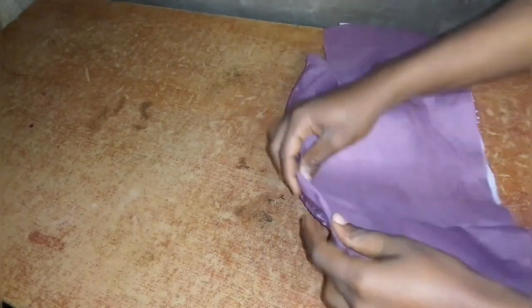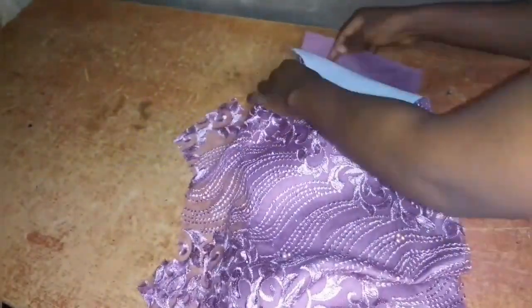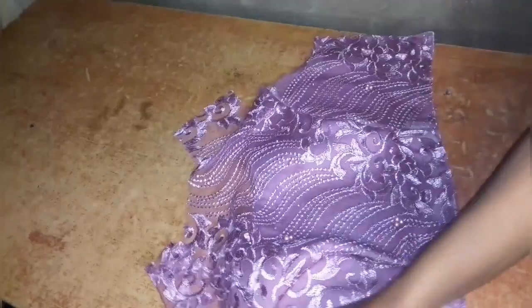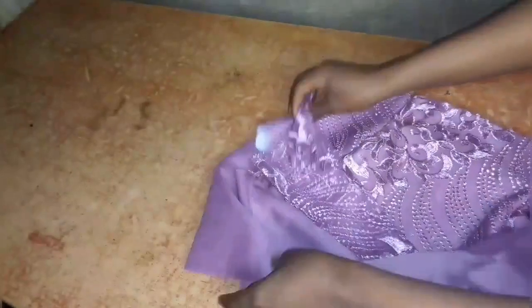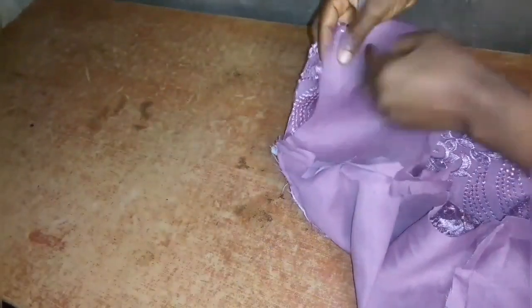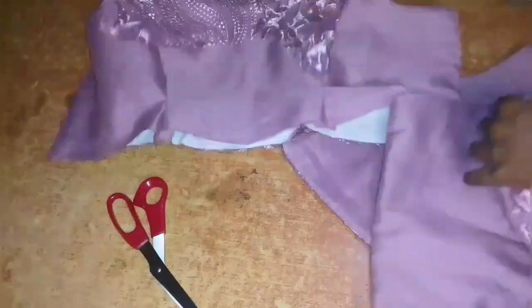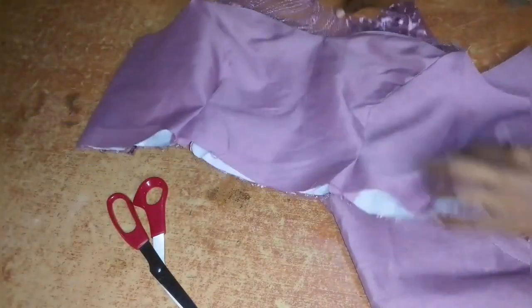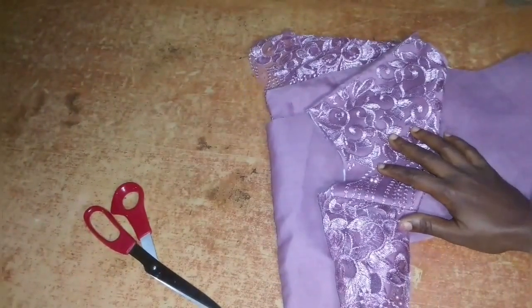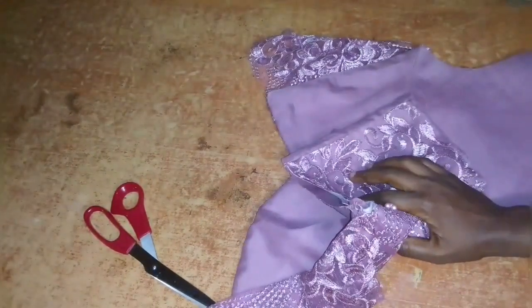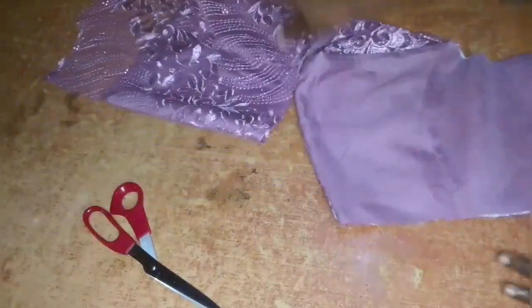I will do the same for the front piece. I would flip the lining over to the right side touching the right side of the lace. I would flip over and then I would use 1/2 inch to turn on both sides. Then after doing this, I would iron properly. As you can see, I have turned the sides of both the front and the back pieces, and this is what I've turned, and I will iron properly.